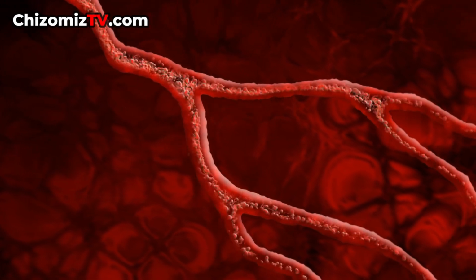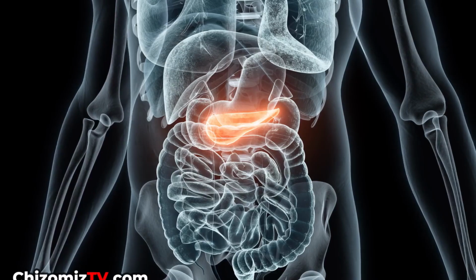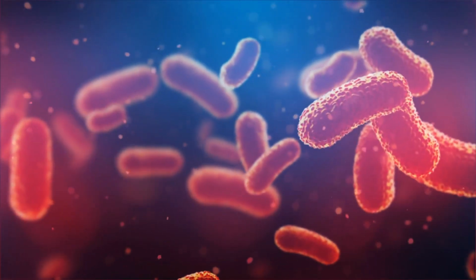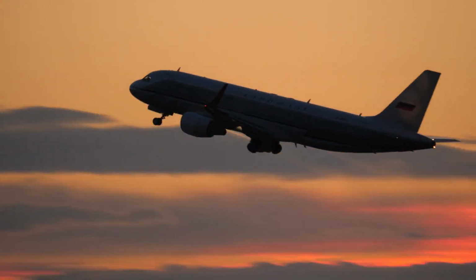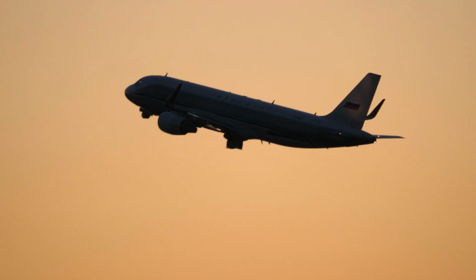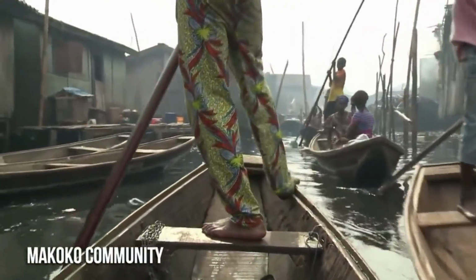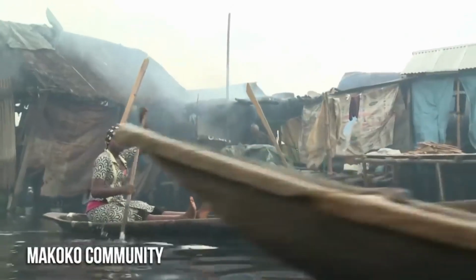You can only get hepatitis A with dirty water and food. Most of the time you see hepatitis A when someone travels overseas to somewhere where it has dirty food and water. A place like Makoko, Nigeria. Do you see this community? The people that live here do not even touch this water, let alone drink it, because they know they're going to get sick if they even touch it.